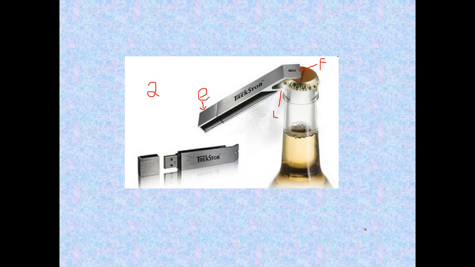If you have any questions about types of levers, let me know.